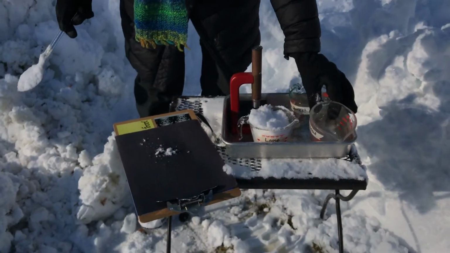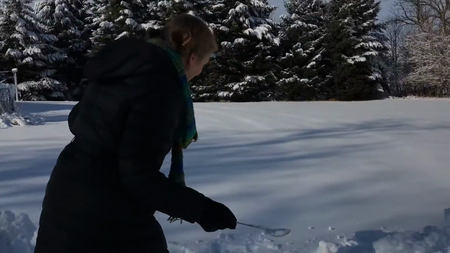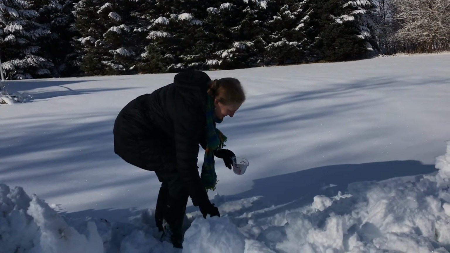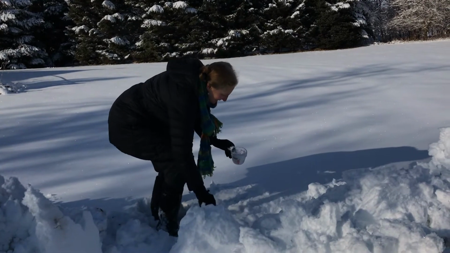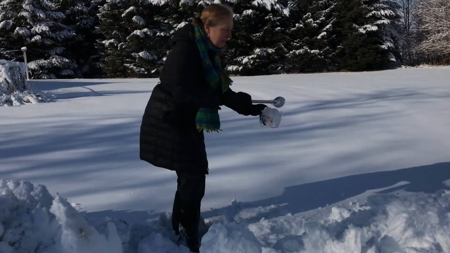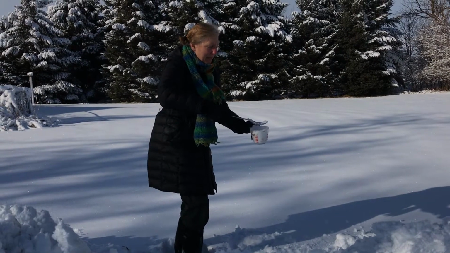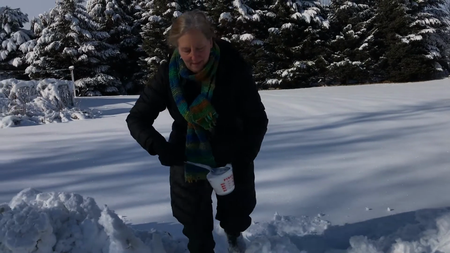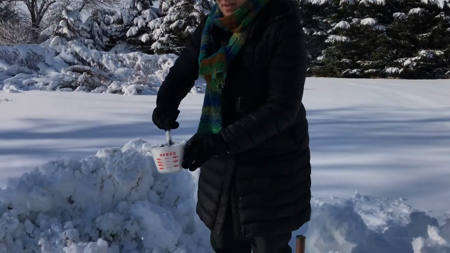Now I'm going to try to pack this as tightly as I can with snow. Get it good and packed down. Again, I'm using this spoon so that the heat of my hands doesn't start to melt the snow. There, good and packed like a snowball.